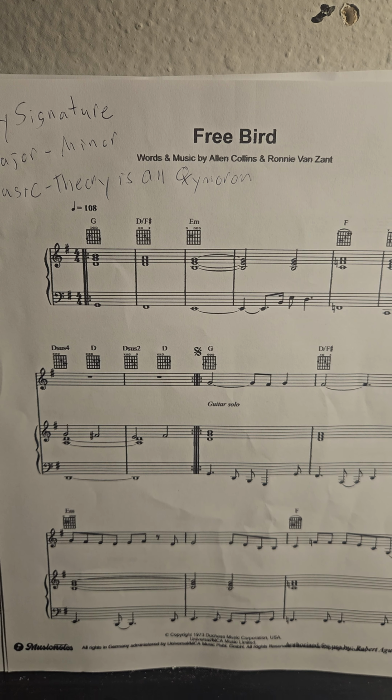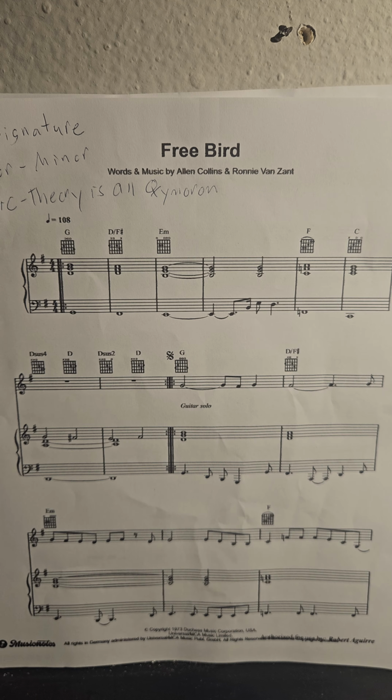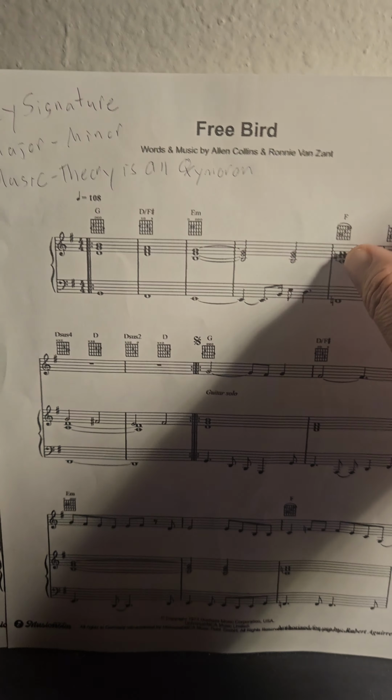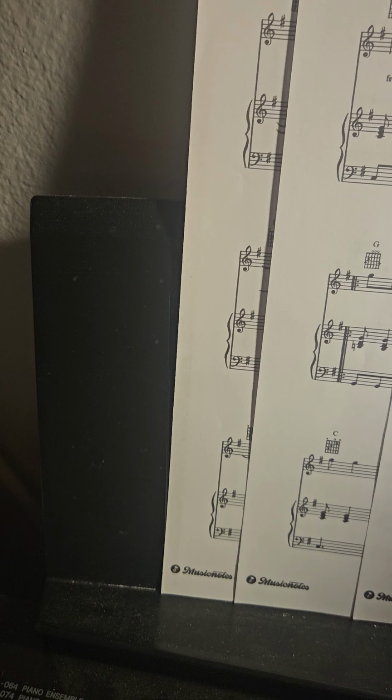Freebird, this song was written in the 70s. It's coming off of a lot of blues influence. And in fact, this entire song is just nothing but a blues riff. It's a big vamp on a big blues riff.